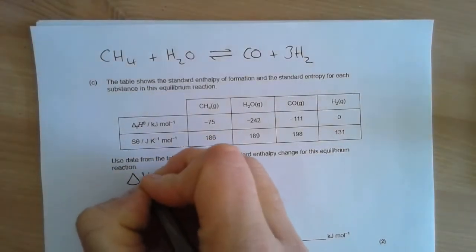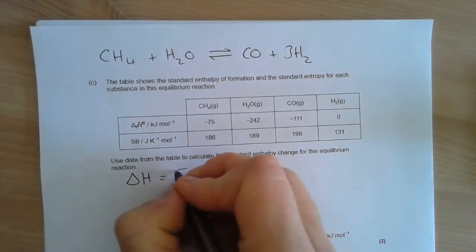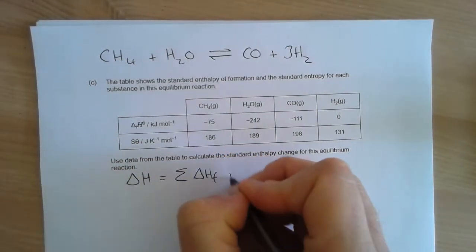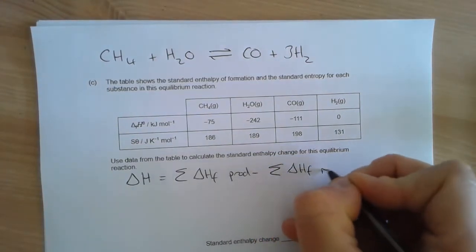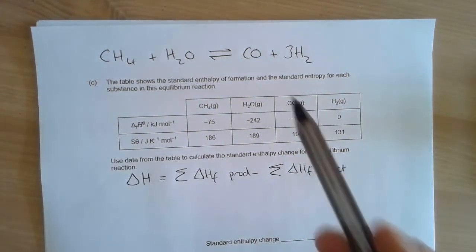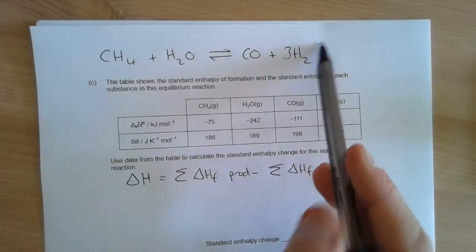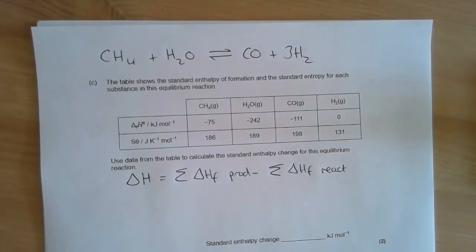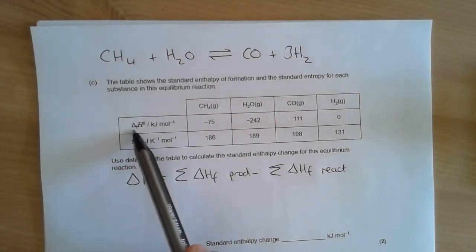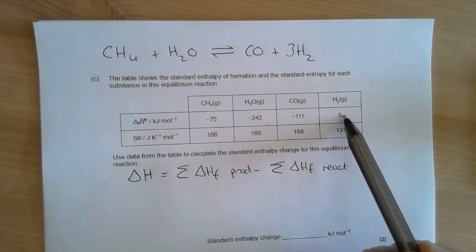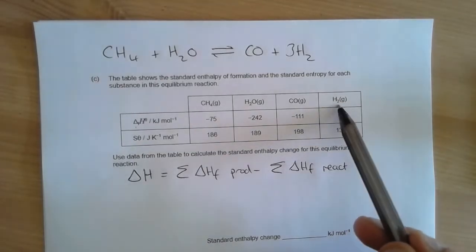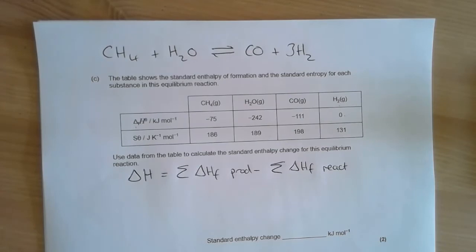If we want to calculate the enthalpy change for that reaction, it's going to be the sum of the enthalpy change of formation of the products minus the sum of the enthalpy change of formation of the reactants. So here are our products, here are our reactants. We're using enthalpy change of formation data, so one of these values is 0, and that's obviously because by definition you can't form an element in its standard state from itself, or the enthalpy change would be equal to 0.